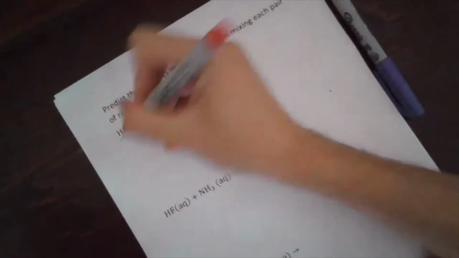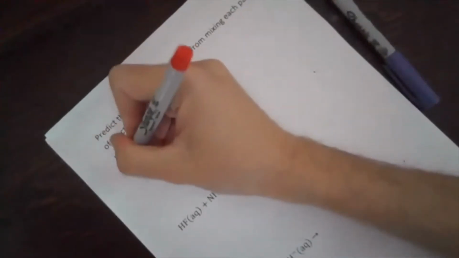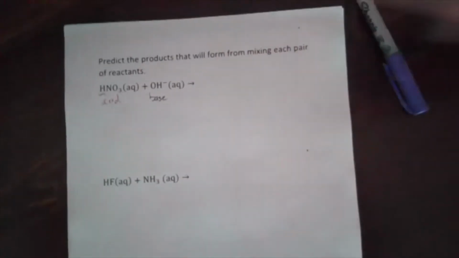You can see that the H is written in the front of this molecule, which indicates that it is an acid. So we would expect HNO3 to be my acid, and OH minus to be my base.